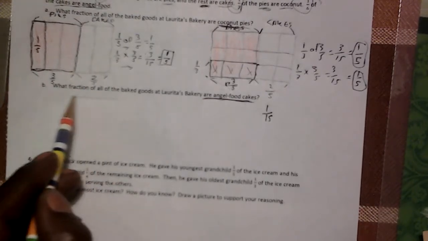So now, let's do our diagram again. So we have all the bakery goods split into 5 pieces, yes? 1, 2, 3, 4, 5. 5 pieces, okay? So now, we use 3/5 for pies, yes? Pies. So what's left? We have 5/5 minus 3/5, that leaves 2/5. So 2/5, yeah? And that's for cakes, okay?